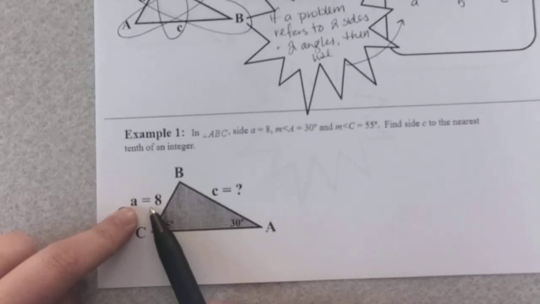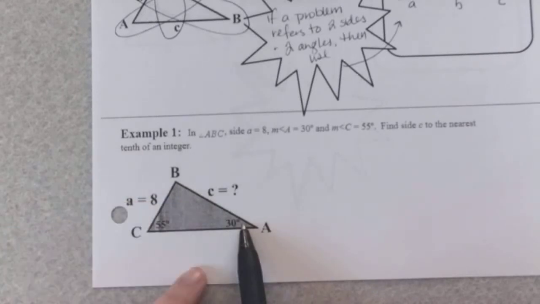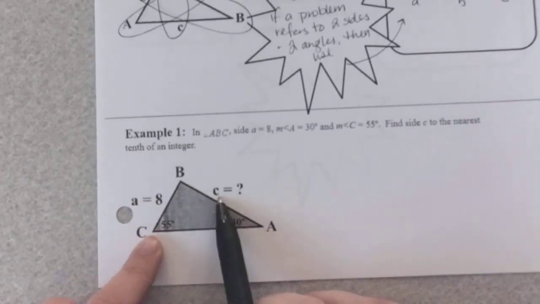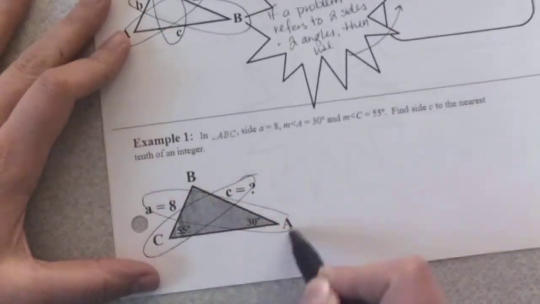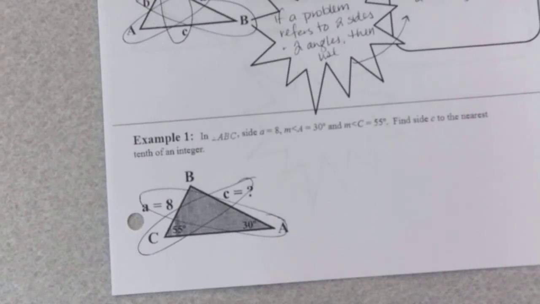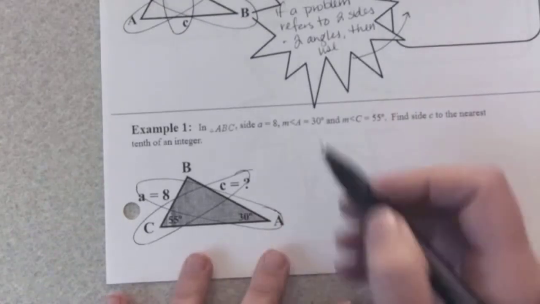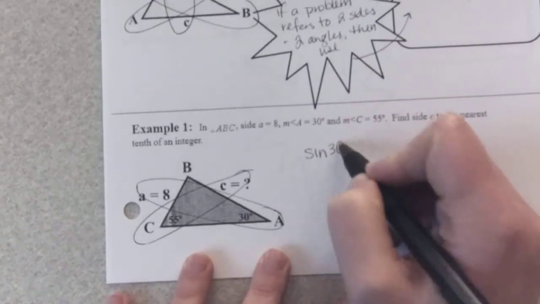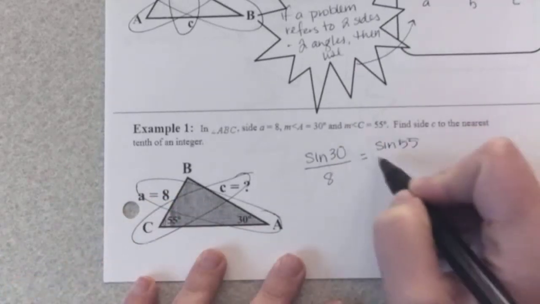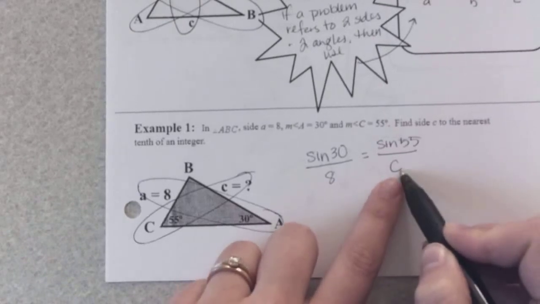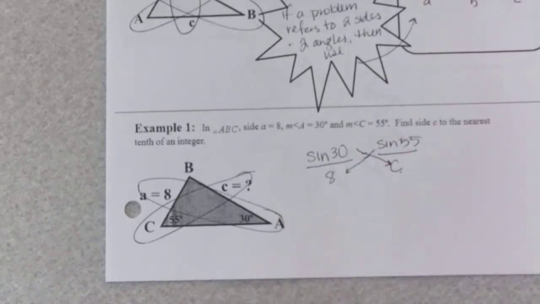We've got a side here, which is 8, and the angle across from it, which is 30 degrees. And then we have angle C, which is 55 degrees, and we're trying to solve for side c. So again, if you're a visual person, it could be helpful to circle the sides and angles that are related, and then we're just going to plug it into the law of sines. So we have the sine of 30 degrees over 8 equals the sine of 55 degrees over c. This is our variable. Well, you know how to solve a proportion. You just cross multiply and solve.